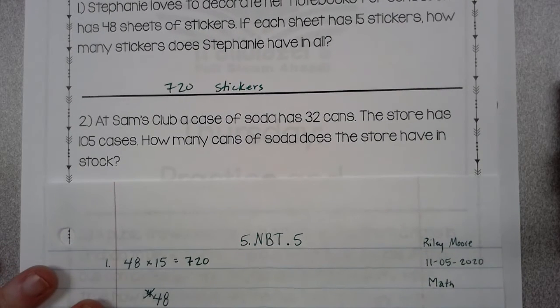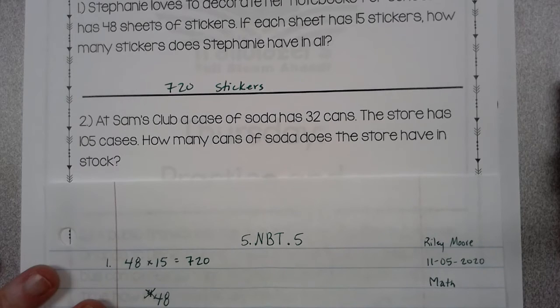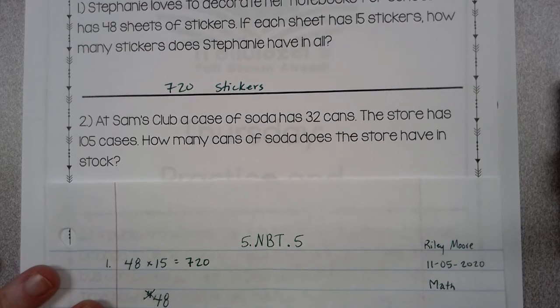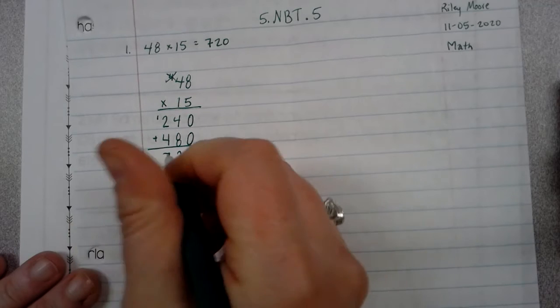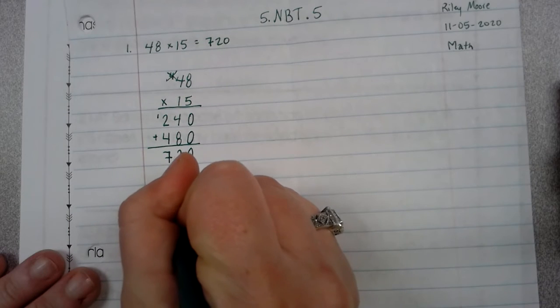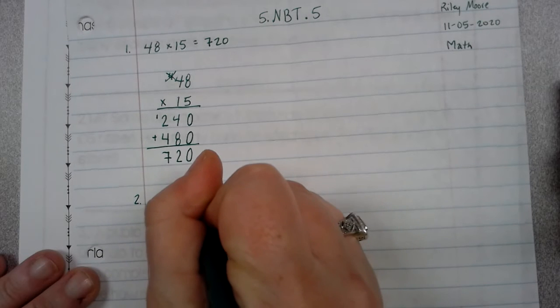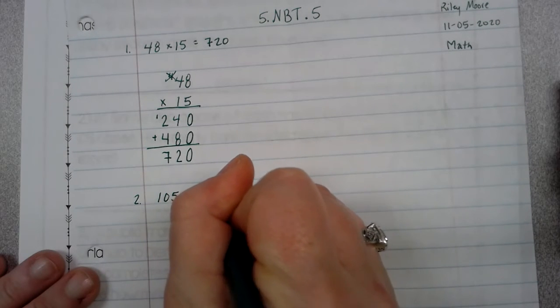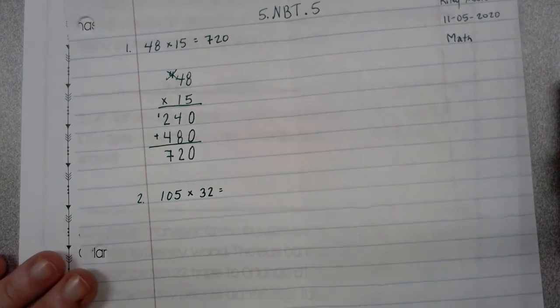All right. At Sam's Club, a case of soda has 32 cans. The store has 105 cases. How many cans of soda does the store have in stock? So, for each case, there are 32 cans. And there are 105 cases over there. So, we're simply multiplying once again. We are saying 105 cases multiplied by 32 cans per case. That's what we're multiplying by.